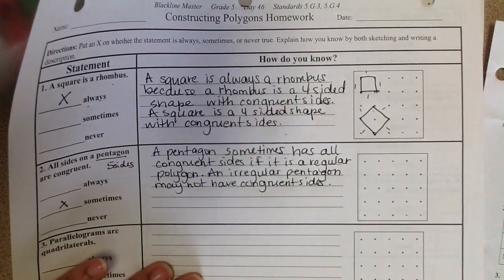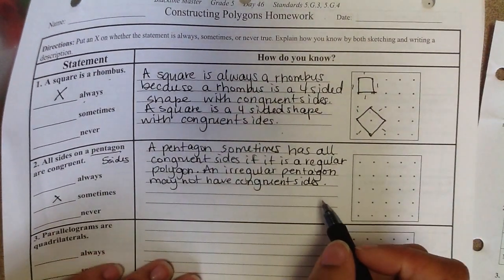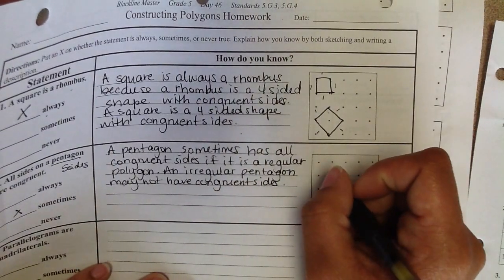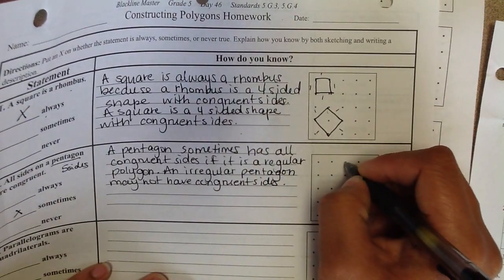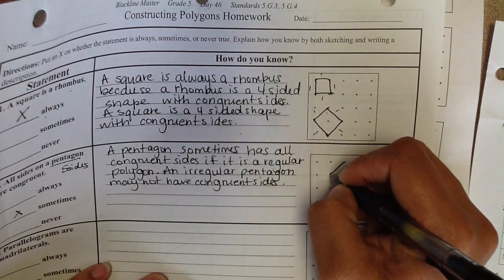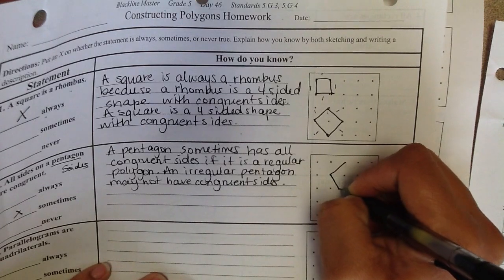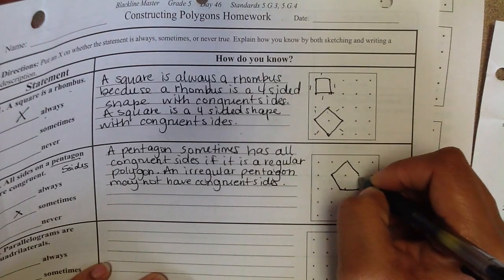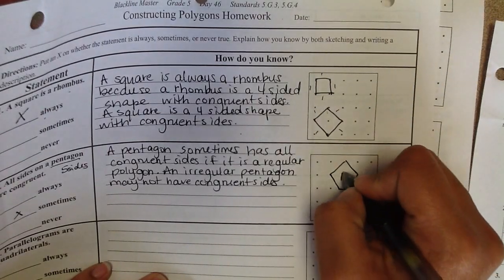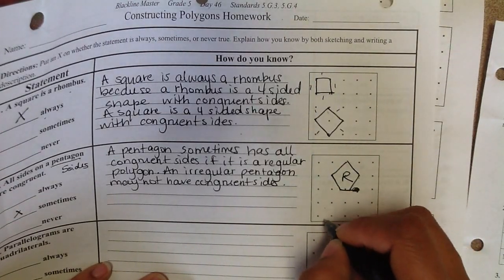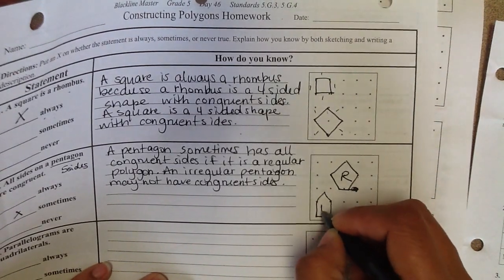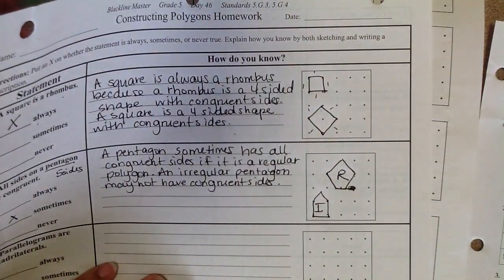So basically, if regular means all the sides are the same, irregular means that the sides don't have to be the same. So for instance, if I had a pentagon that looks like this, oops, I didn't draw that exactly correct, but that would be a regular pentagon. Now, if I had a pentagon that looked like a house, which is what most of us are used to when we draw a pentagon, that would be an irregular pentagon and all the sides would not be the same.